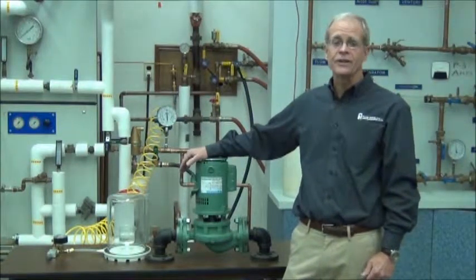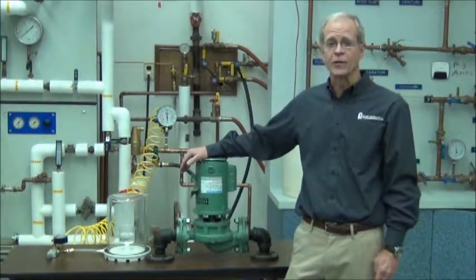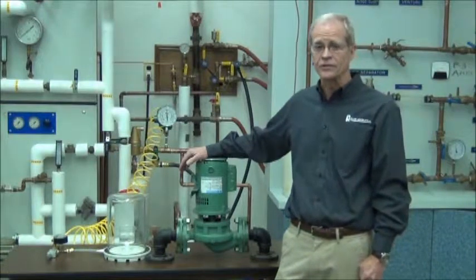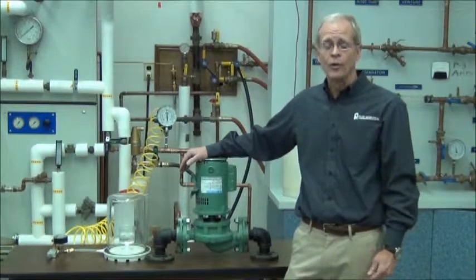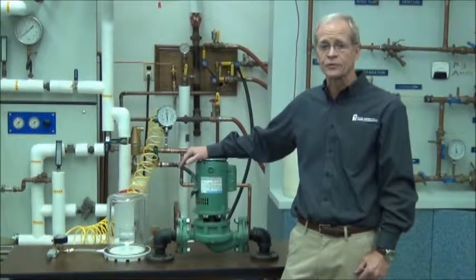This is all discussed at fluidh.com in the technical section of the website in a paper called Cooling Tower Pumping Considerations. So take a look at that, read more about it, read how to avoid problems resulting from these two principles.